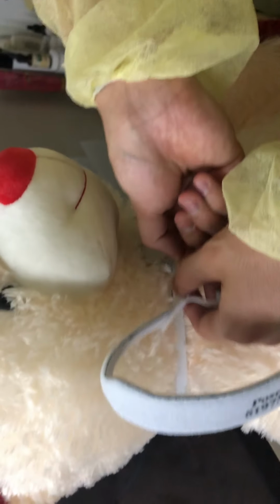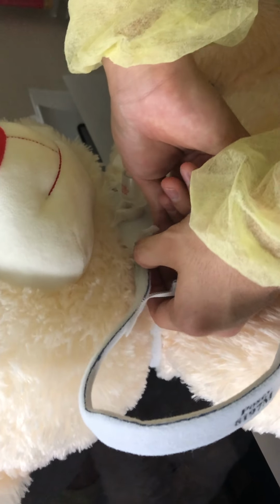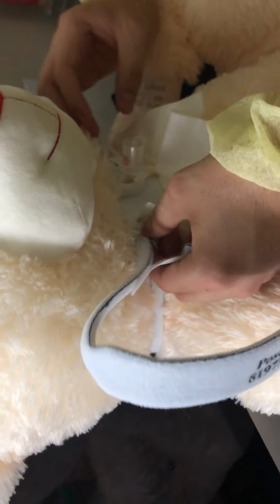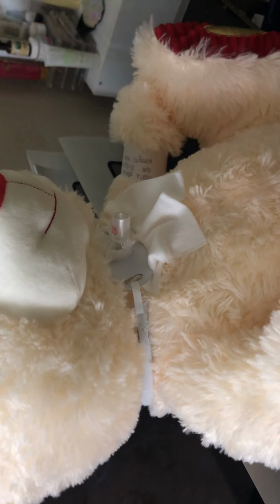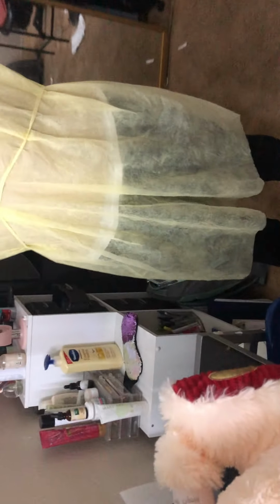Keep leaning forward because I can't see. Okay, there we go. Throw it away and remove my gloves. Hand hygiene. Dispose my gown appropriately. Hand hygiene again. Remove my facial mask.